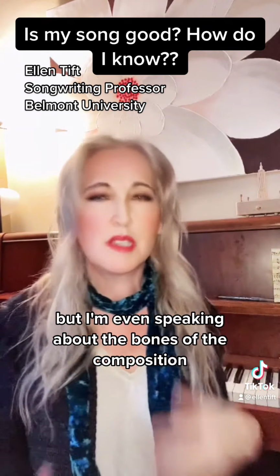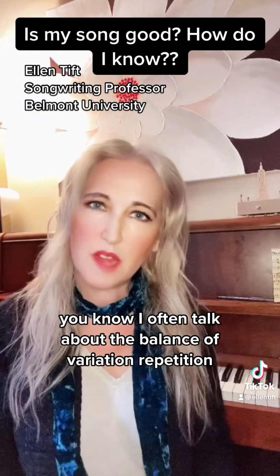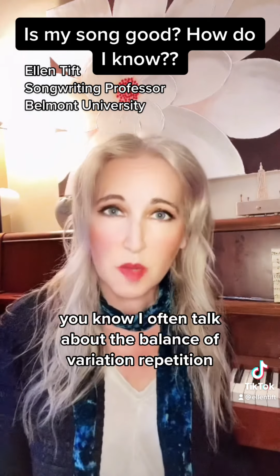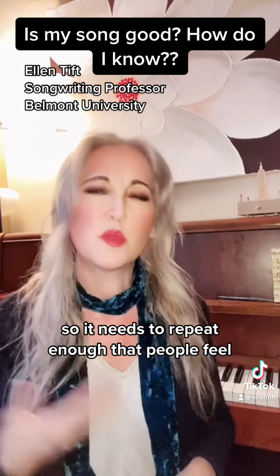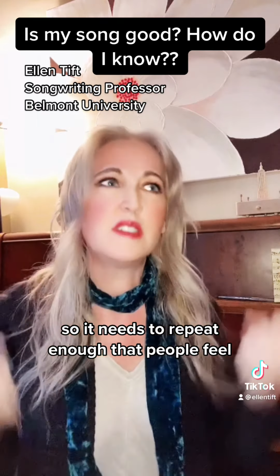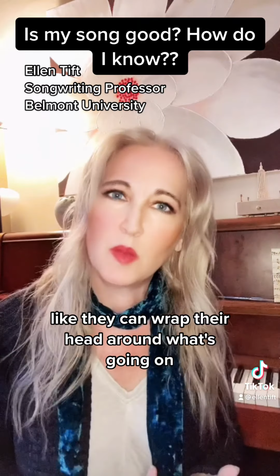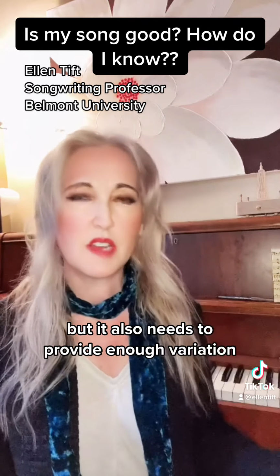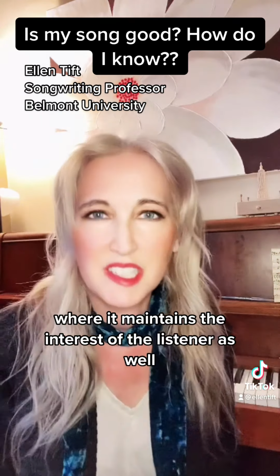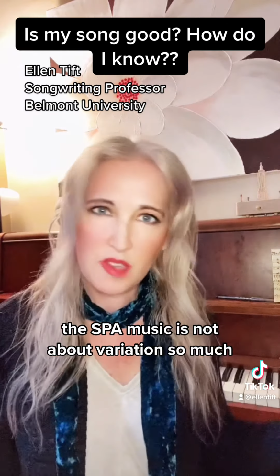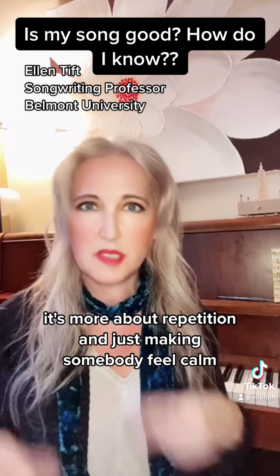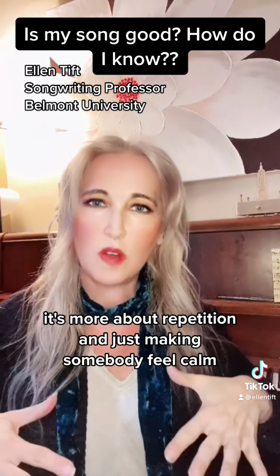But I'm even speaking about the bones of the composition. I often talk about the balance of variation and repetition. People like what's familiar, you know what I'm saying? So it needs to repeat enough that people feel like they can wrap their head around what's going on, but it also needs to provide enough variation where it maintains the interest of the listener as well. The spa music is not about variation so much. It's more about repetition and just making somebody feel calm.